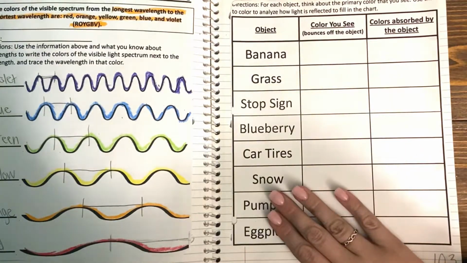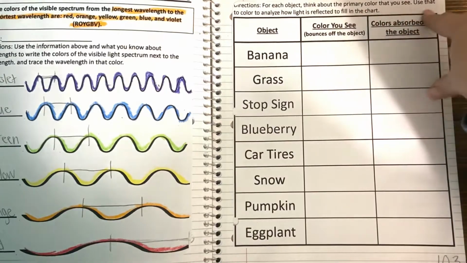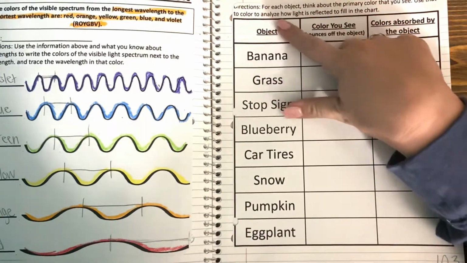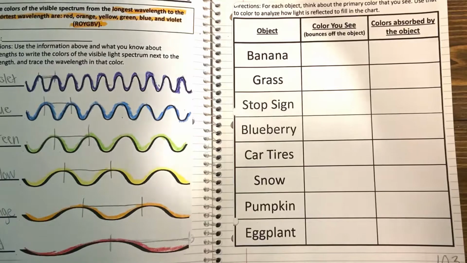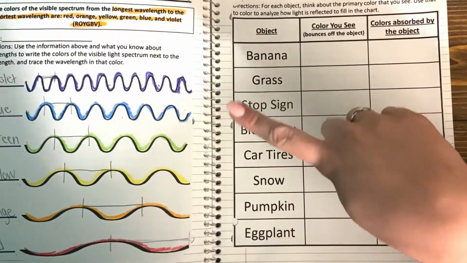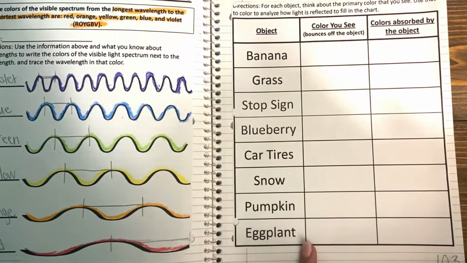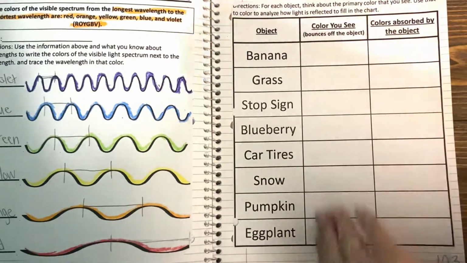Page is going to help us understand why we see color a little bit better. It says, for each object, think about the primary color that you see, and then use that color to analyze how light is reflected to fill in your chart. I have listed a bunch of different things down here for you: banana, grass, a stop sign, a blueberry, car tires, snow, a pumpkin, or an eggplant. And I want to know the color that we see.